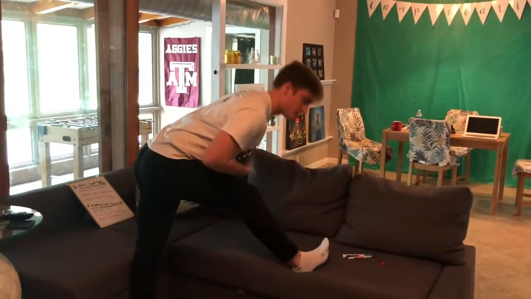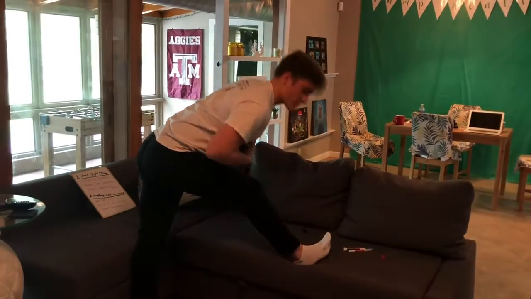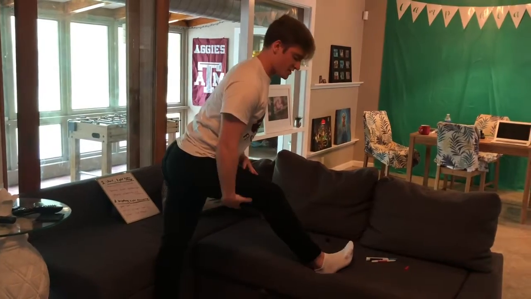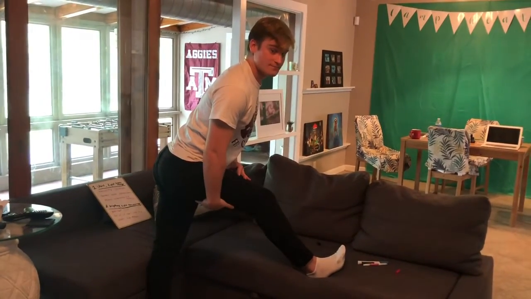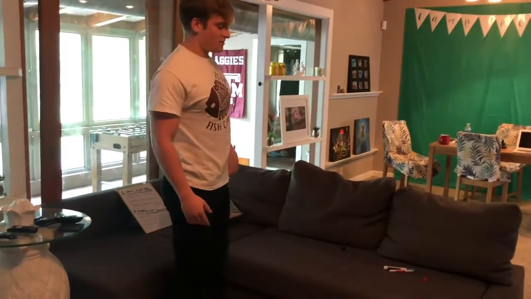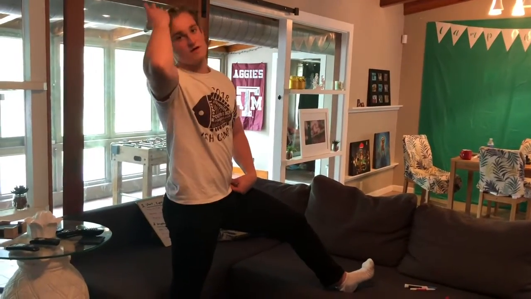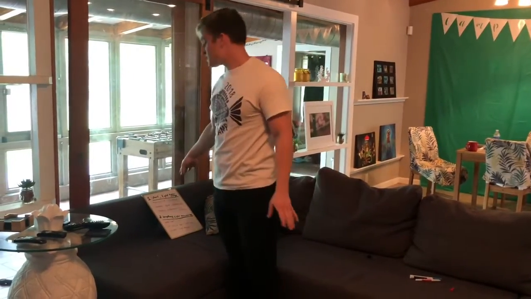I don't want to see your torso coming too far forward. Simply hinging as far as you can, keeping that back nice and flat until you feel a good stretch in those hamstrings. And this will be repeated with both legs for 2 to 3 sets of 30 to 60 seconds for a static stretch. Next up, a banded knee extension to work the quadriceps.